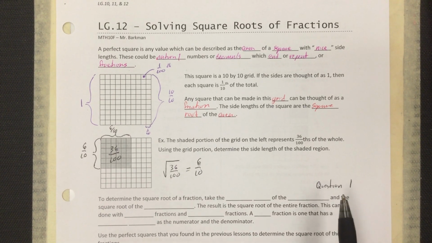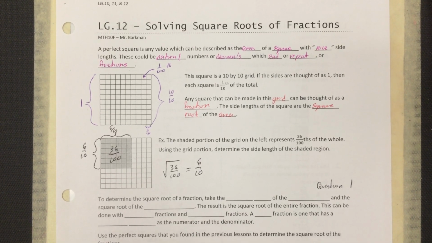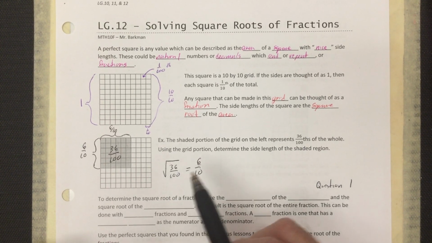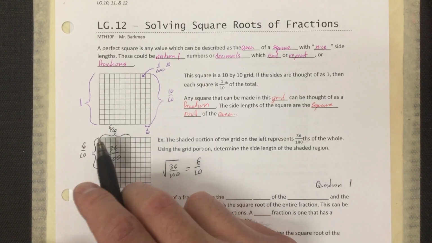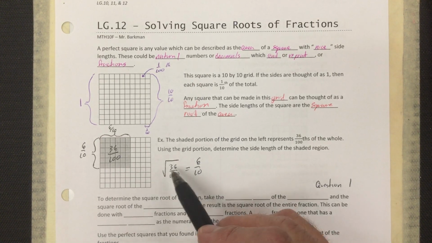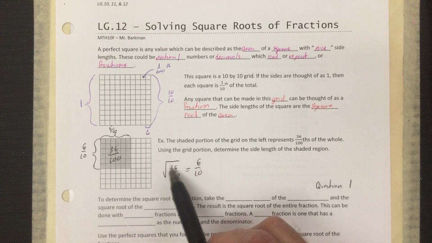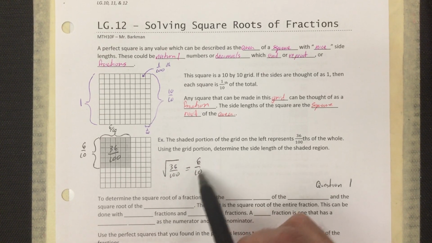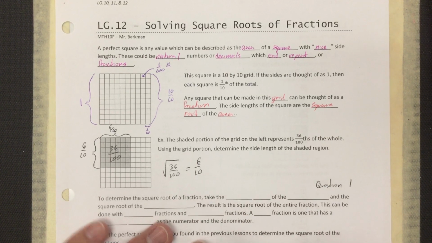Now, question 1 on your assignment gives you a couple of grids, and you're asked to find the area as well as the square root. So work on question 1, come up with the area of the shaded region, and then find the length of the side, that is the square root of that area. Now, they will all be nice perfect square values, and so the answers will be perfect square values or square roots as well.